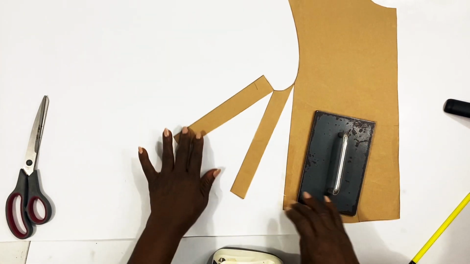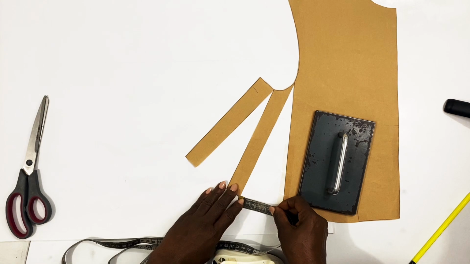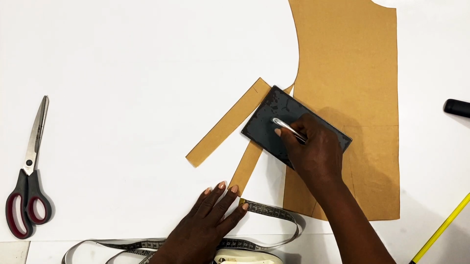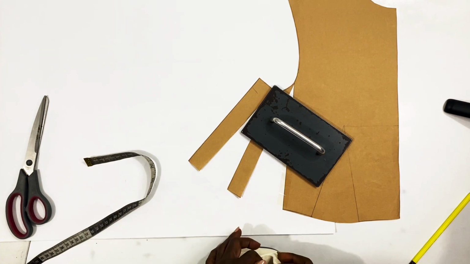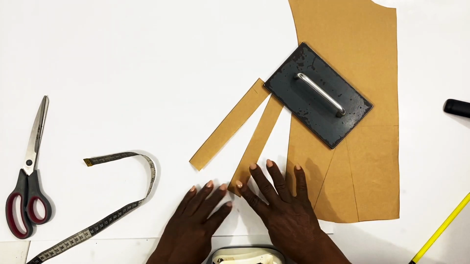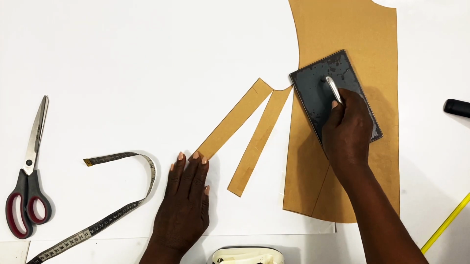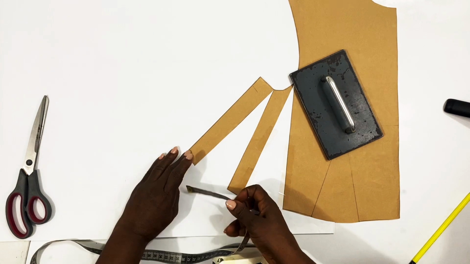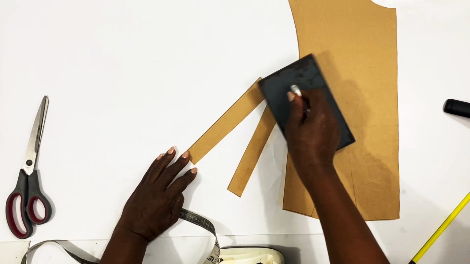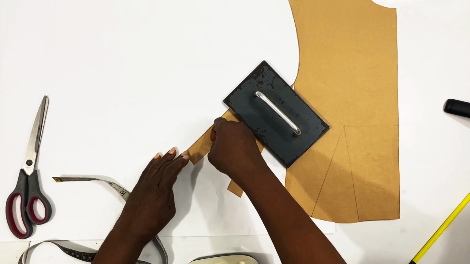I'm taping this down quickly. I think I'll take in quite a generous amount. I want a lovely flare. So I have about 7.5 centimeters here. And then I tape this down. So I'm going to open this up maybe a little more, just about that much. I have about, yeah, just about 7 centimeters. And then I tape it down.